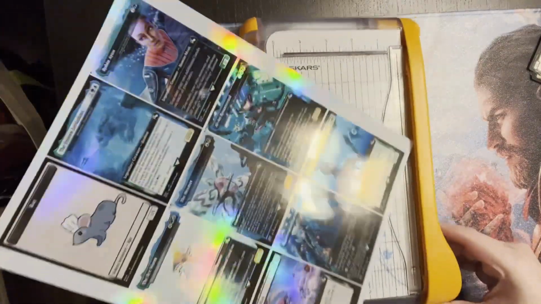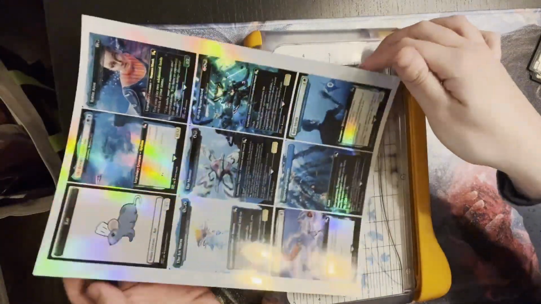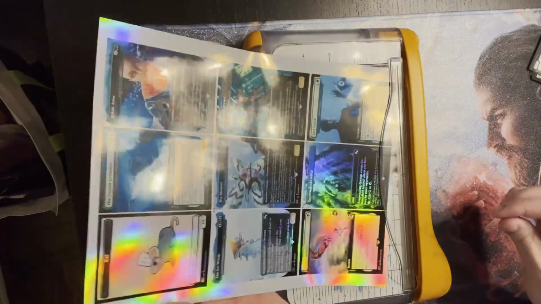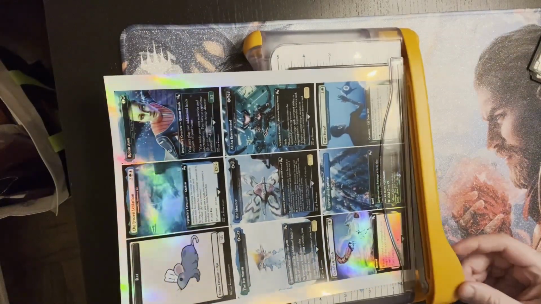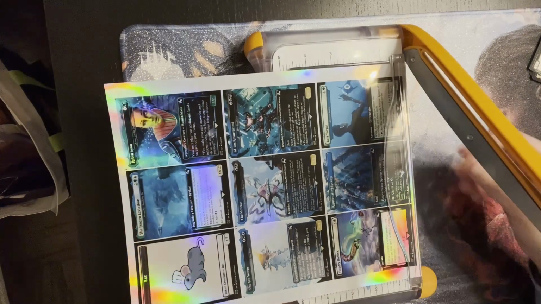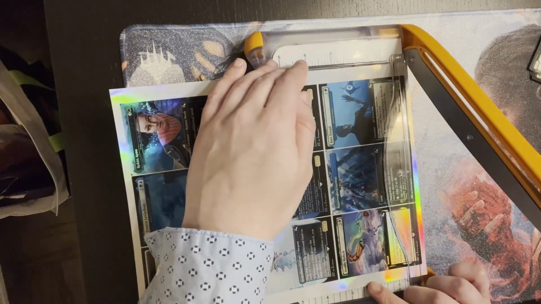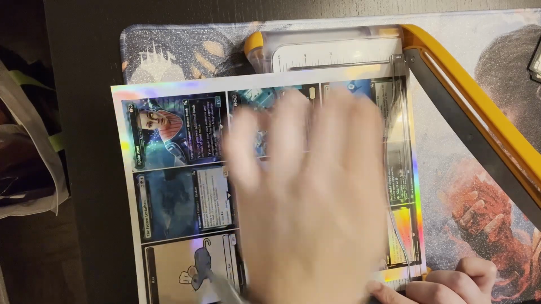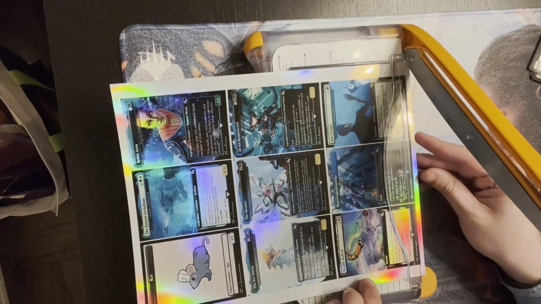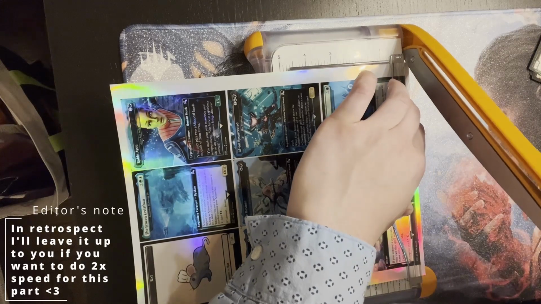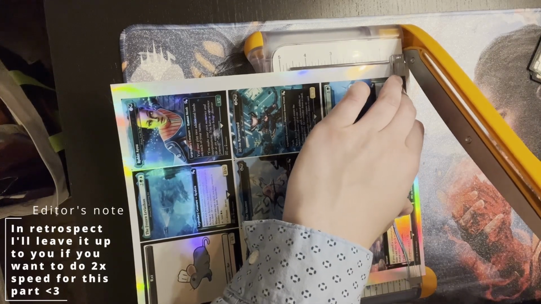I have my paper cutter here. You can use any paper cutter. I recommend using one that you're able to slide it under like this, or just have some way to control the edge so that you're getting a proper cut. I'm really meticulous about this, so this is probably going to be sped up a little bit. And I always want to make sure I get as close to the actual outline as possible.